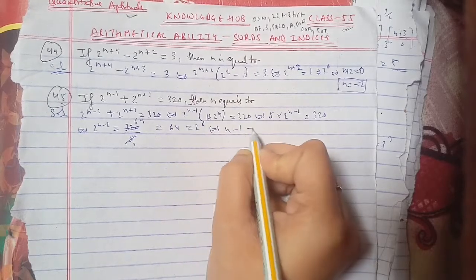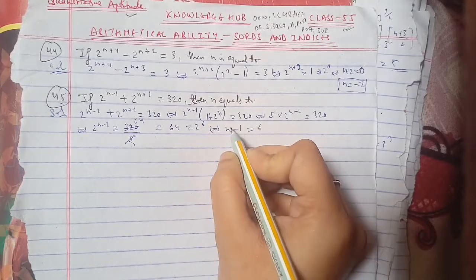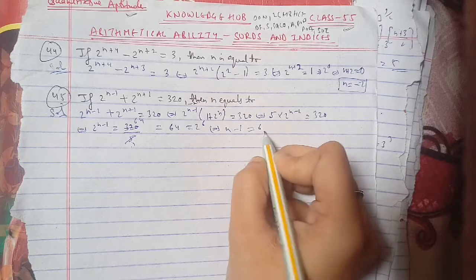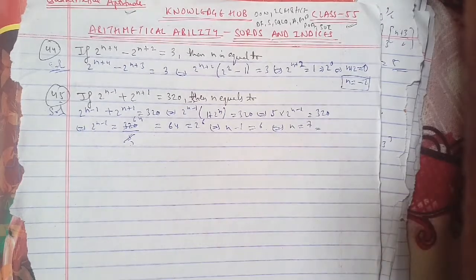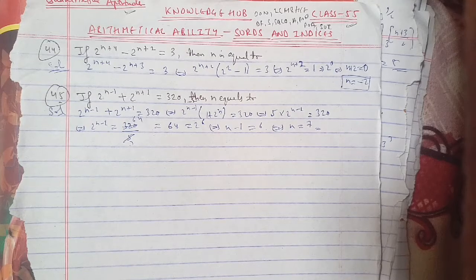So n minus 1 equals 6. This minus will come to the other side and become plus. 6 plus 1 is 7. So n equals 7. That will be the right answer for this particular question as well.